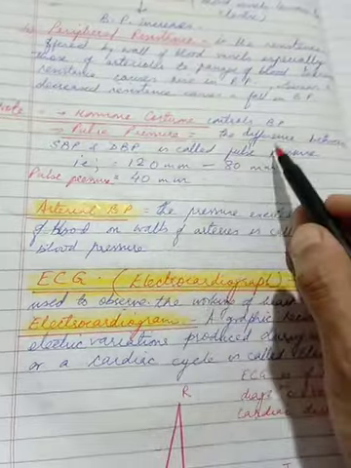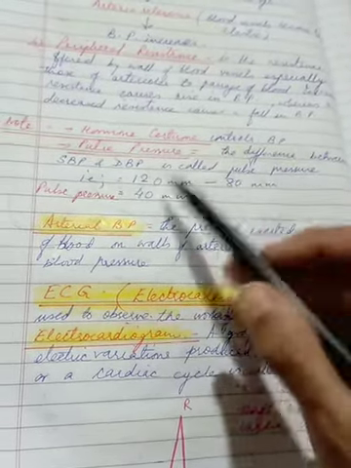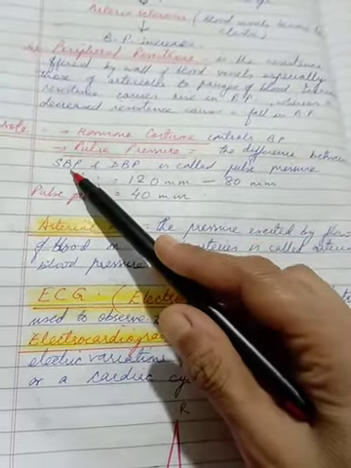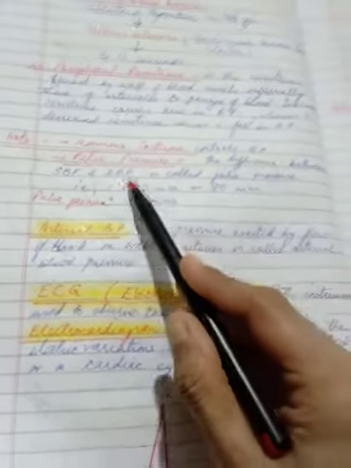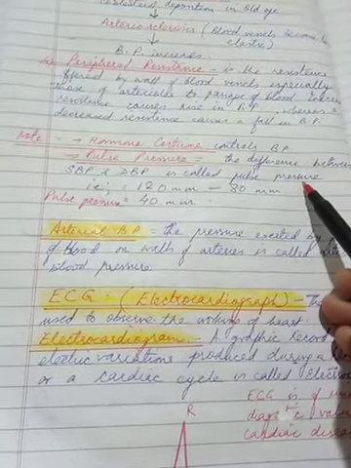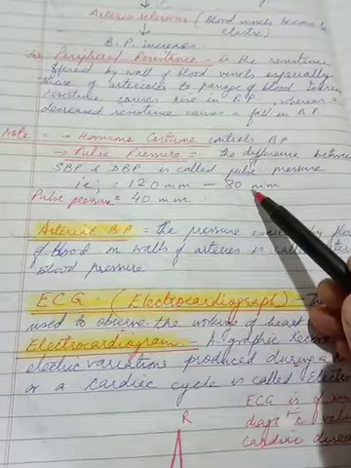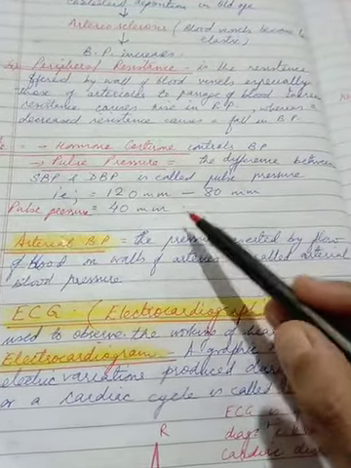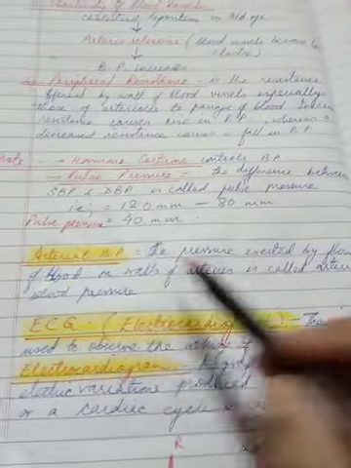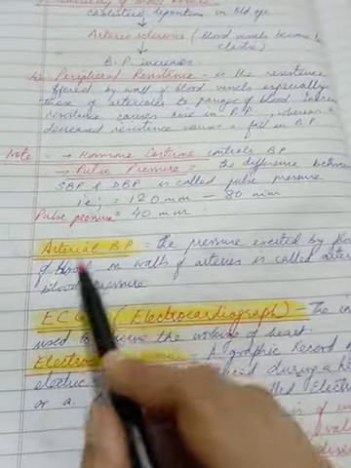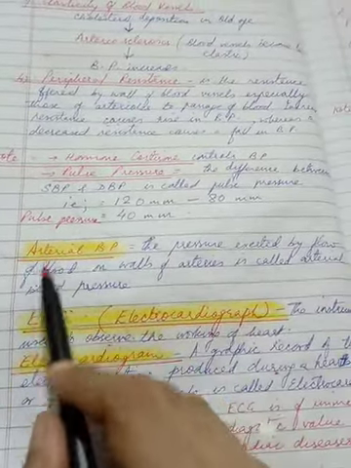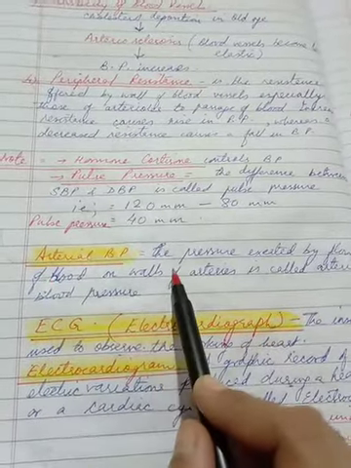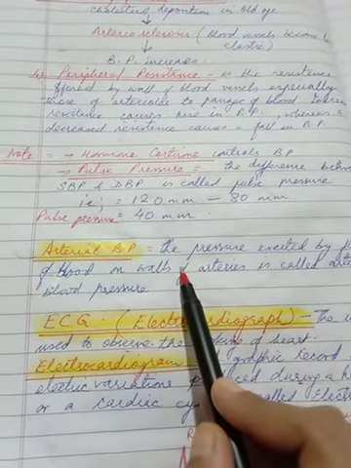So what is pulse pressure, children? The difference between SBP, that is systolic blood pressure, and diastolic blood pressure is called pulse pressure. That is 120 minus 80 mm equals 40 mm. Now, arterial blood pressure, obviously as the name tells, the pressure exerted by the flow of blood on the walls of arteries is called arterial blood pressure.